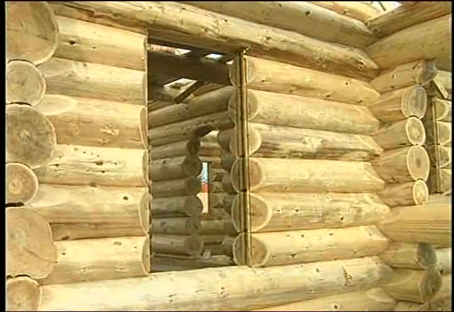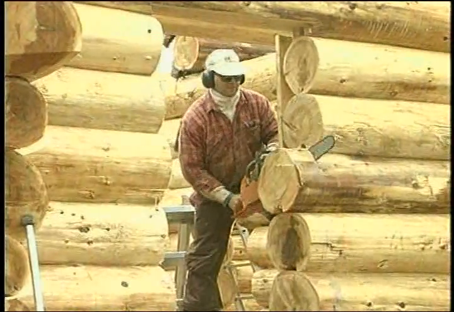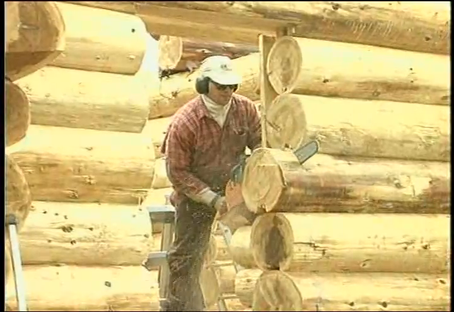Doorways can be done in much the same way. The installation of the door and window frames will be dealt with in the first finishing video that will bring our project to lockup.